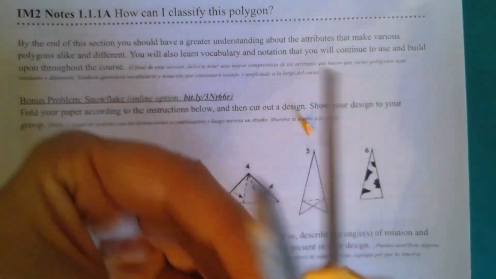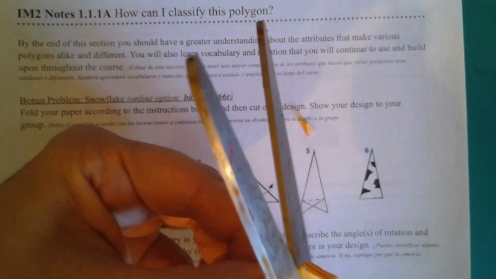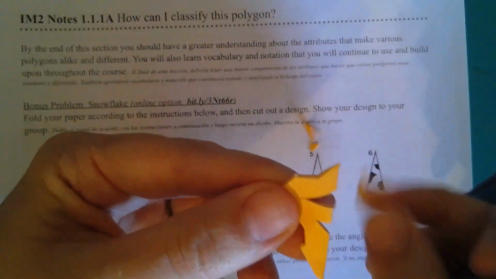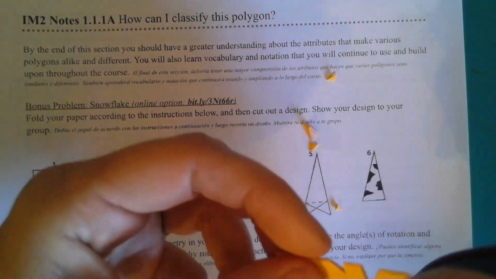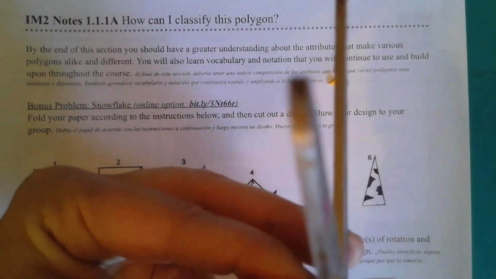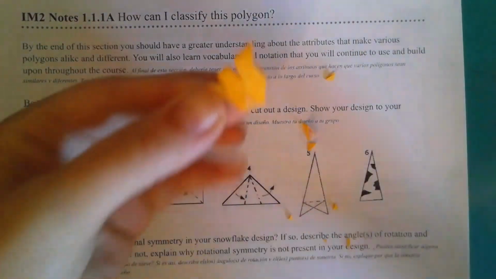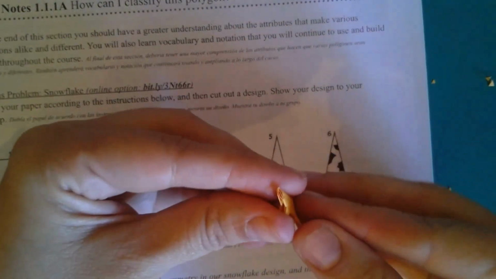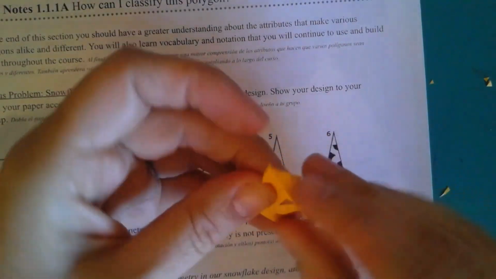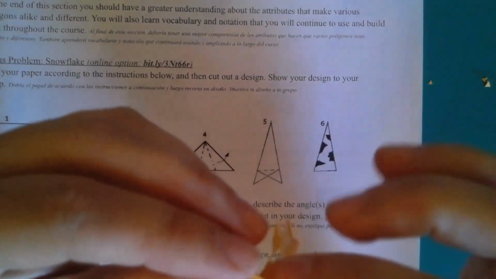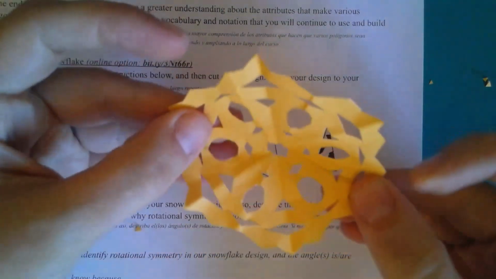If you are watching this video, it's probably because you missed class. And if you missed class, first of all, sorry, too bad. Missed a fun day, but anyway, we made snowflakes and we shared them with everybody at our tables. Okay, that'll be it for me. Let's unfold and see what my snowflake looks like. How was your summer vacation? Are you glad to be back at school?